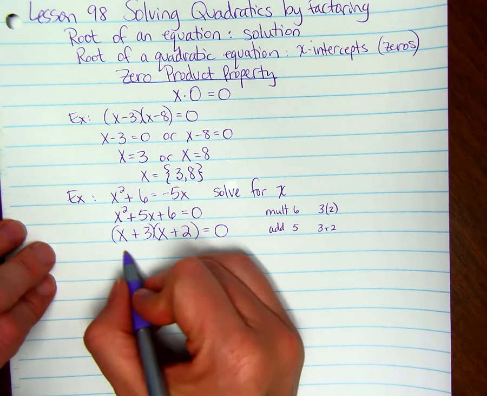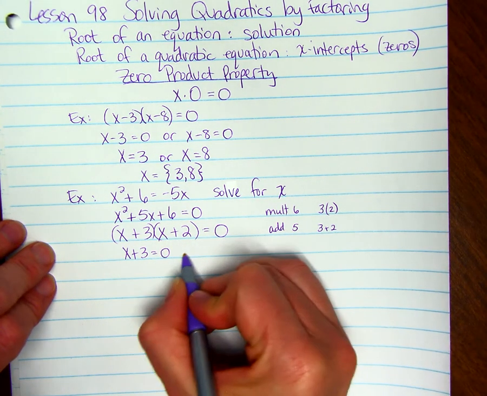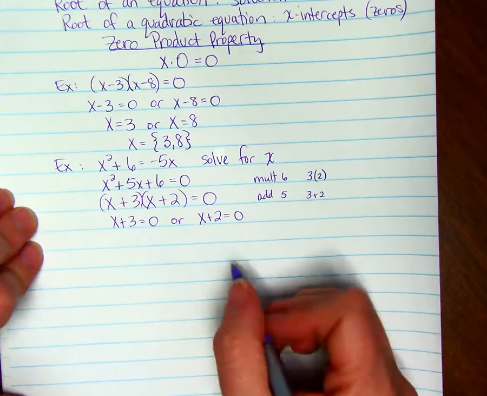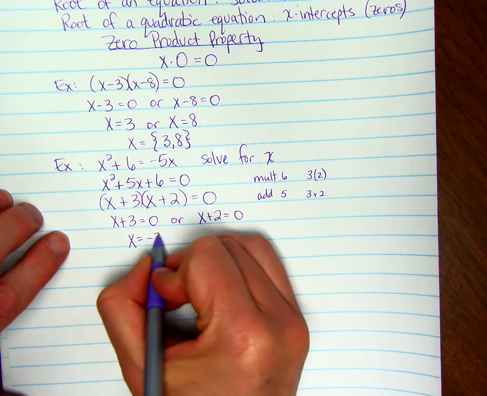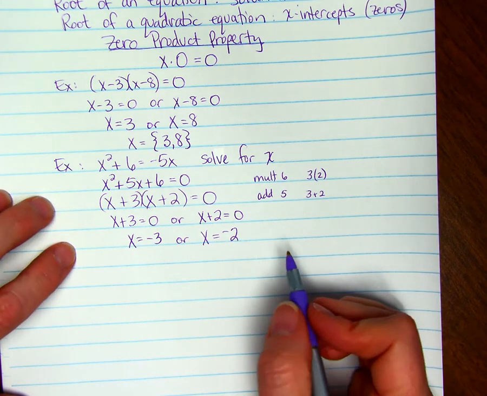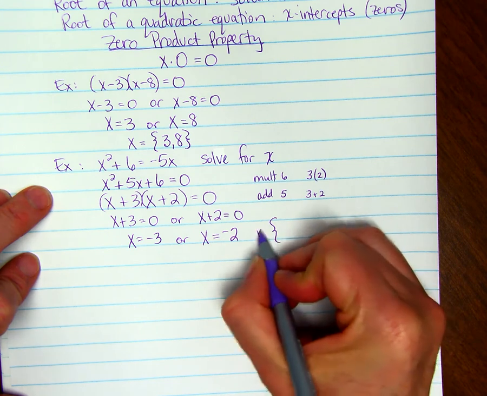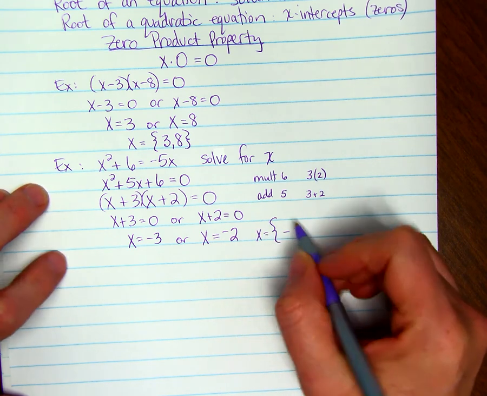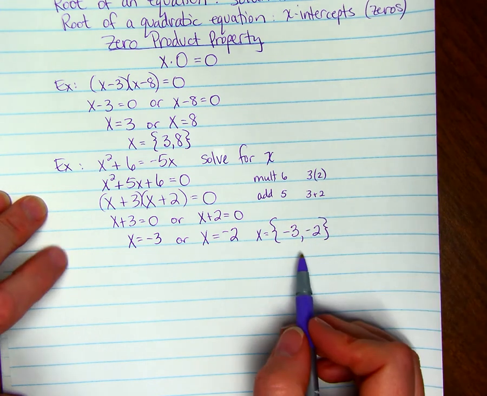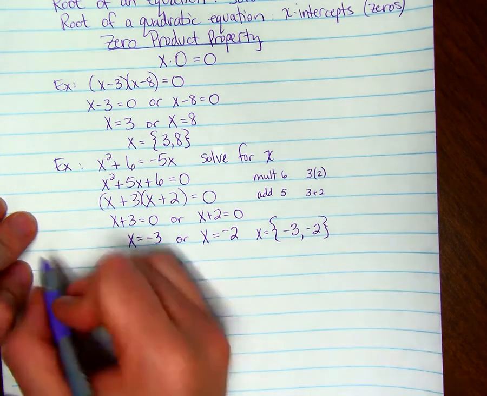I want to know what x is, so I'm going to say, well, x plus 3 has to be 0, or x plus 2 has to be 0 by the zero product property. Subtract 3, subtract 2. So I get x equals negative 3, or x equals negative 2, and we can write it as a set, which means in braces, negative 3 and negative 2.